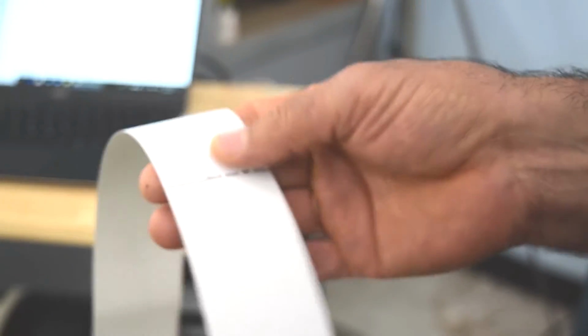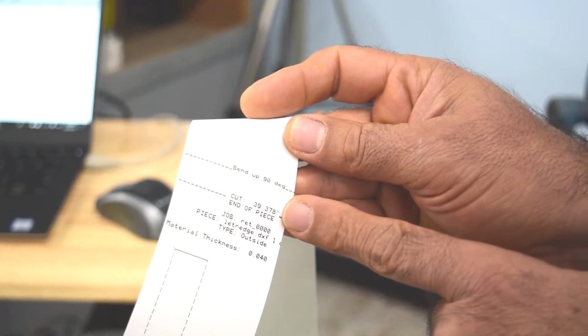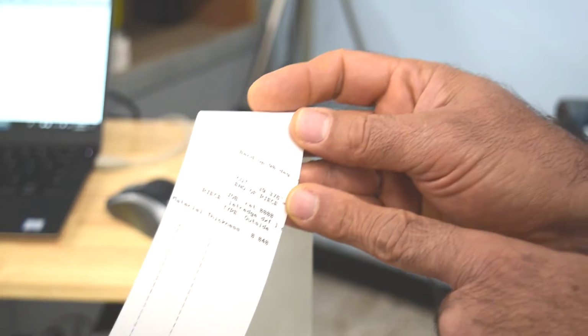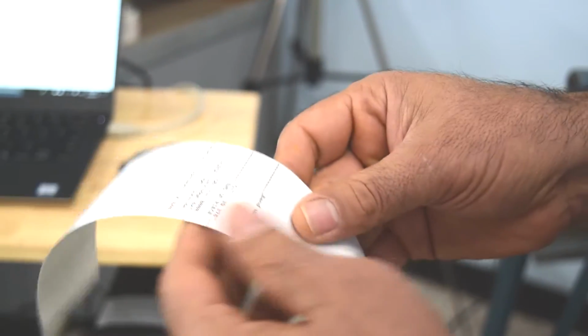down. That's a bend down and then bend up. So it's telling you the point where you start, where you bend, and so on until you get to the end of the piece, and we have the end of the letter plus enough space for your tab. So that is a simple way of doing it.